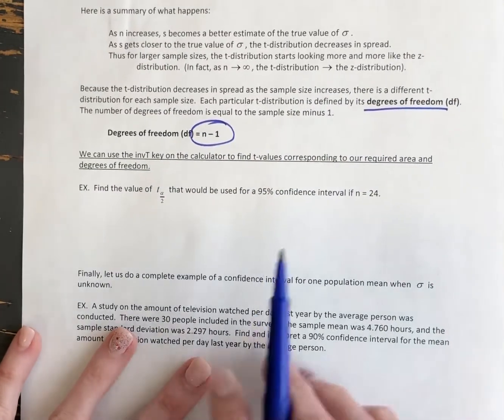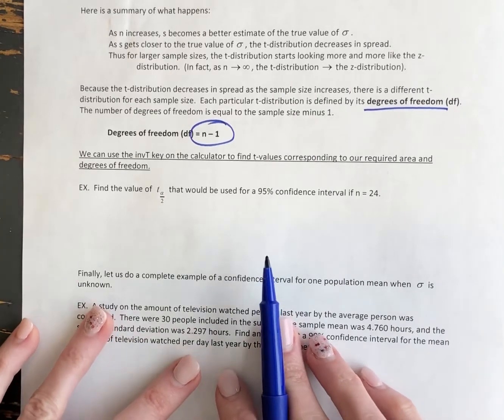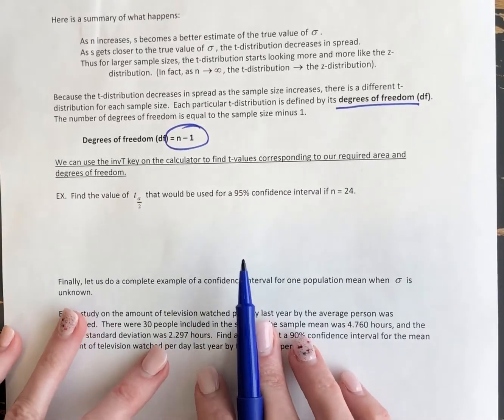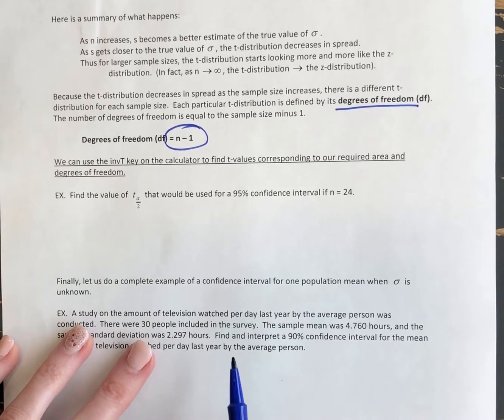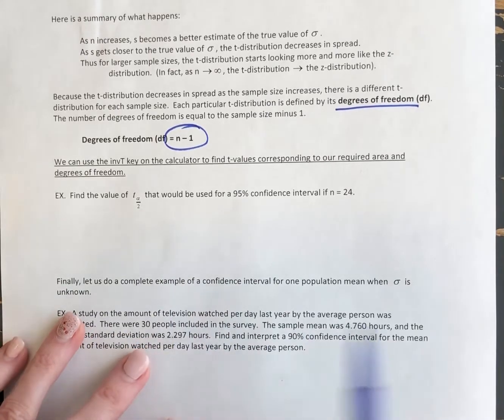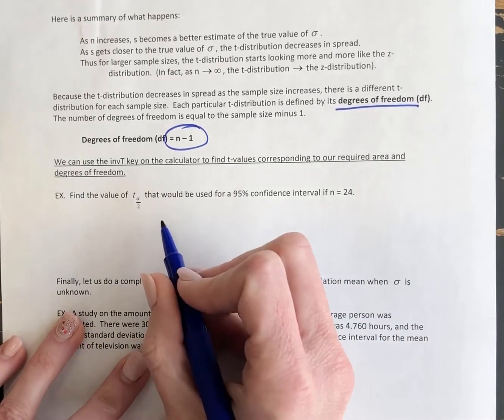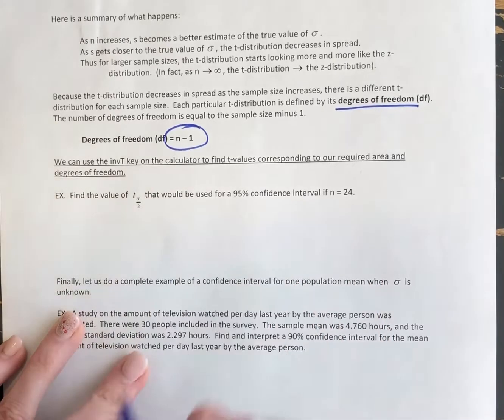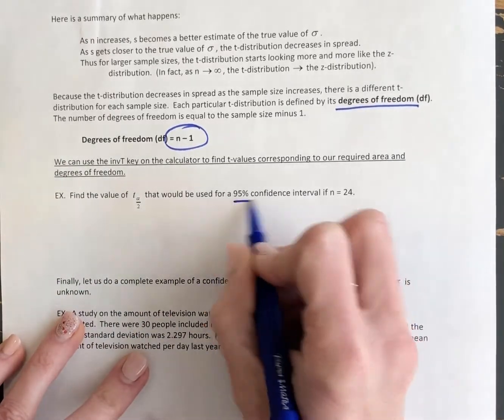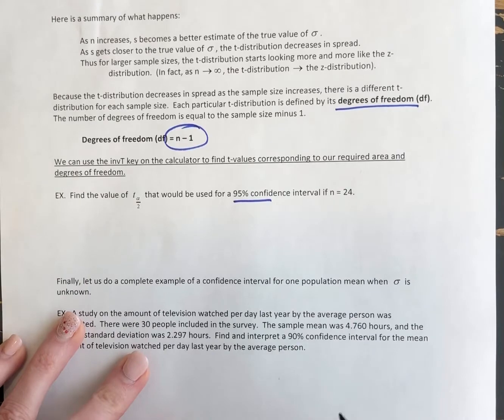Okay, so the first thing we're going to do is look at an example of finding a T sub alpha over 2 value, and then we'll do a confidence interval example. So for the example here, we want to find a T sub alpha over 2 value that we would use for a 95% confidence interval if our sample size was 24.